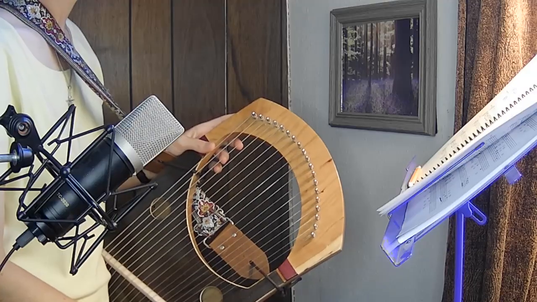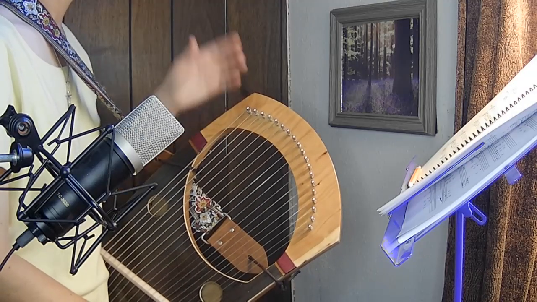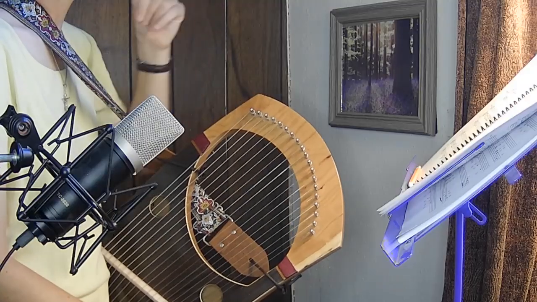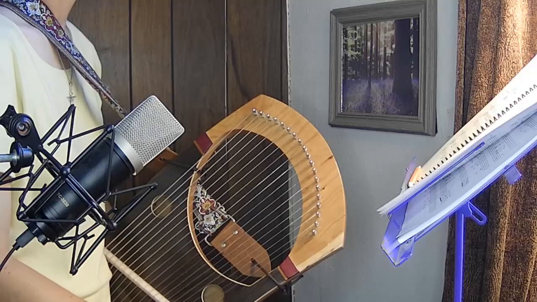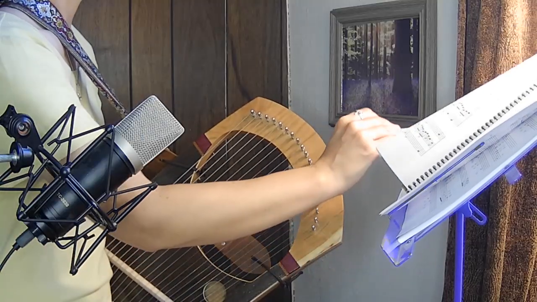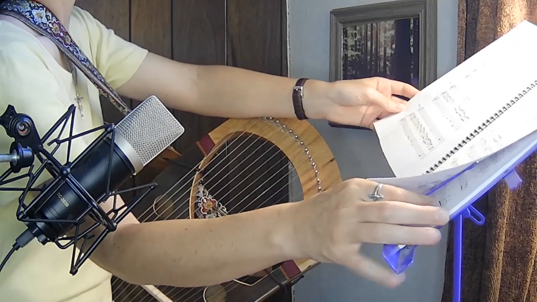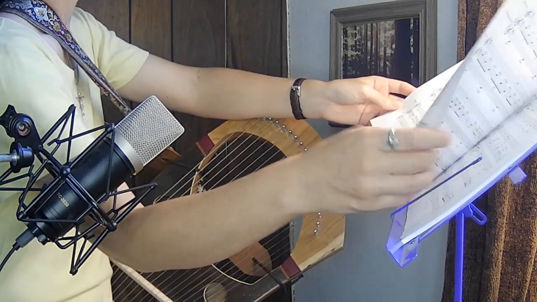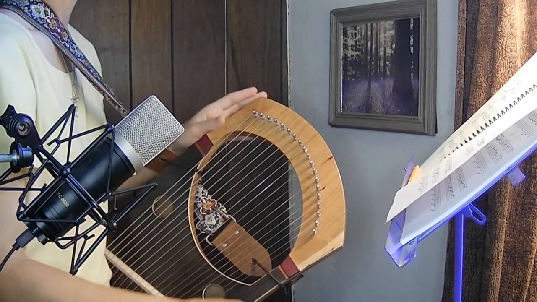Okay, so we're starting part D in this section, but before we do that, I do want to go ahead and play through everything that you should be able to play through at this point. So again, this is going to be measures 1 through 34. You don't need to play it up to speed necessarily, but definitely be familiar with it.